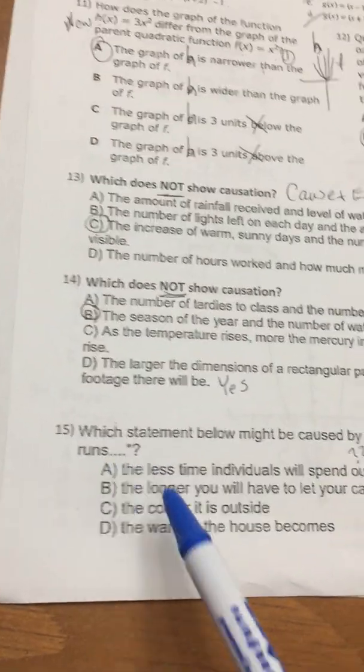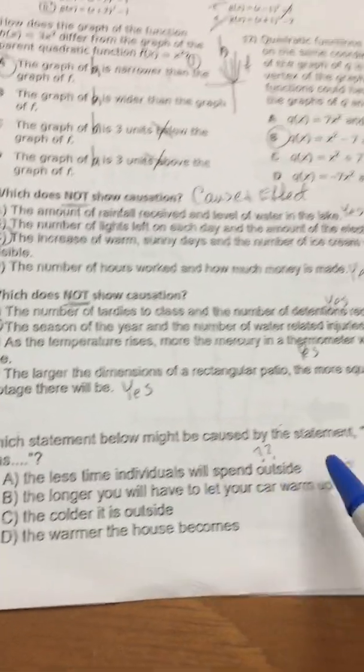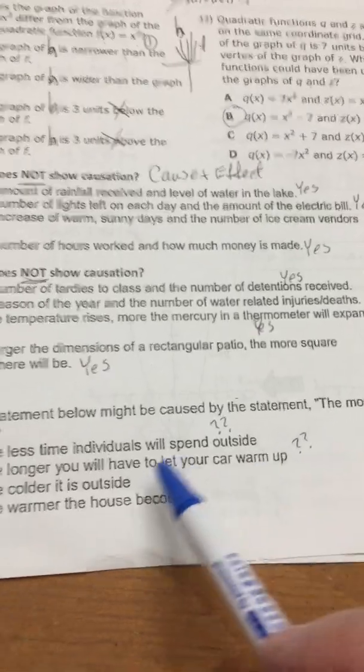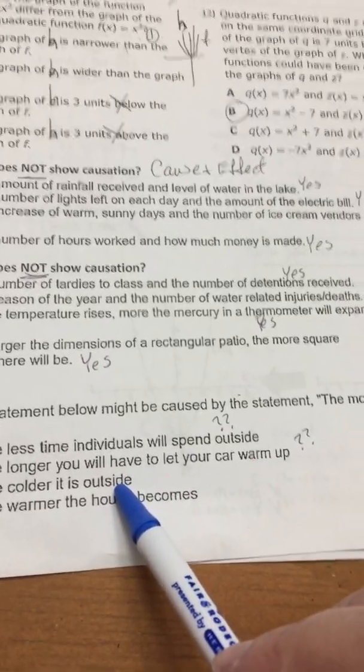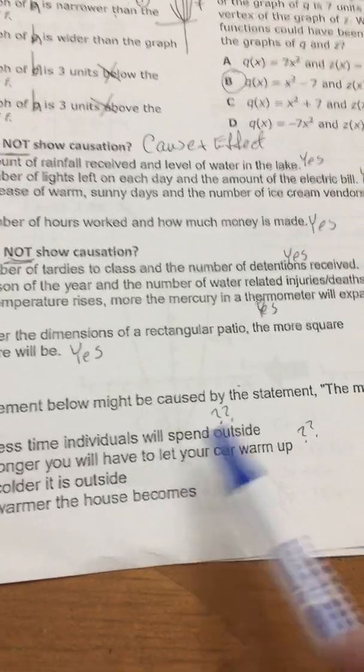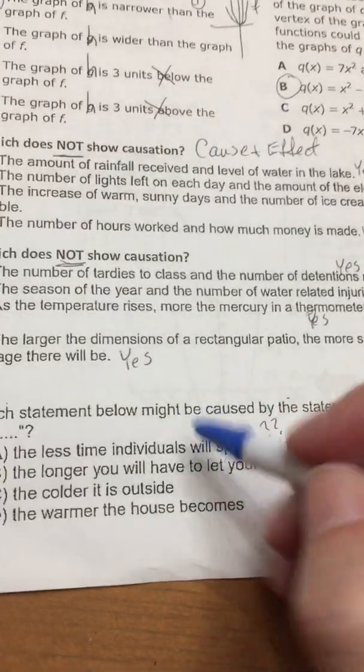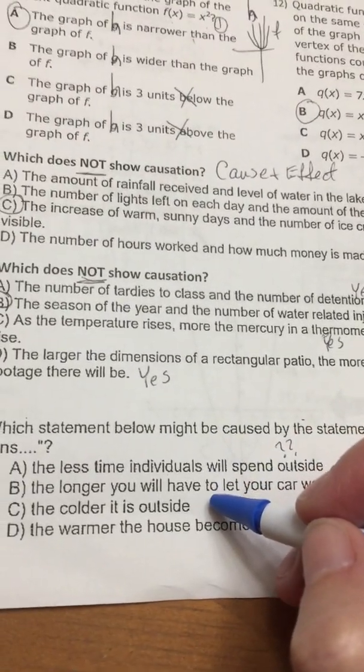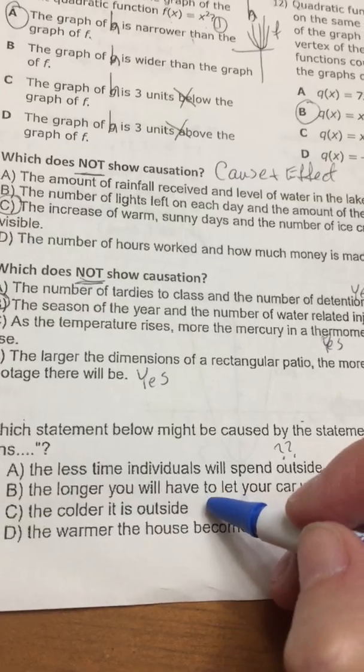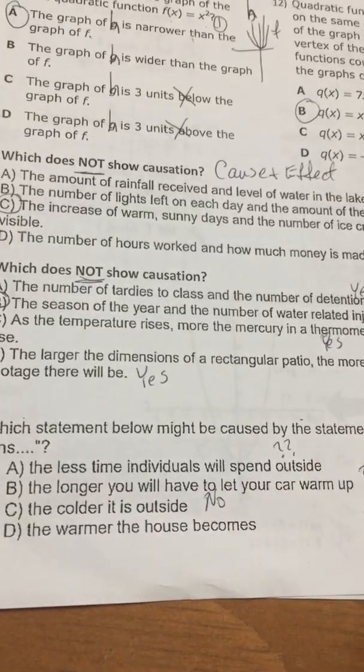The more the furnace runs, the colder it is outside. Does me turning the furnace up and making it run more cause the temperature to get colder? No, it's actually the other way around. Usually the colder it is outside, the more people tend to run their furnace. So this is backwards. So I don't think that one works. I'm going to say no to that one outright.